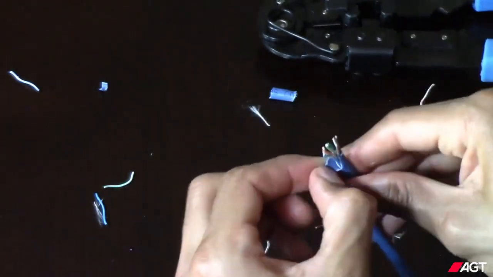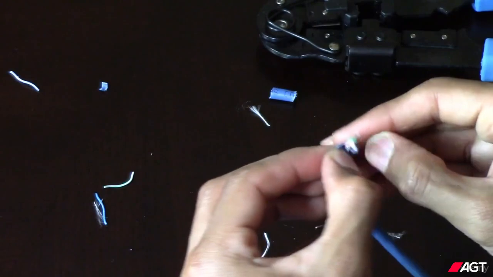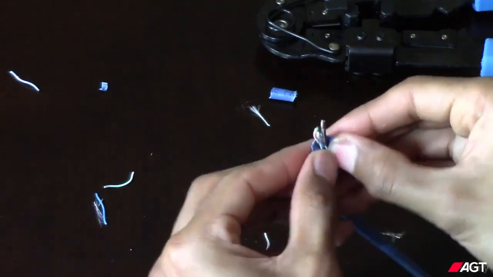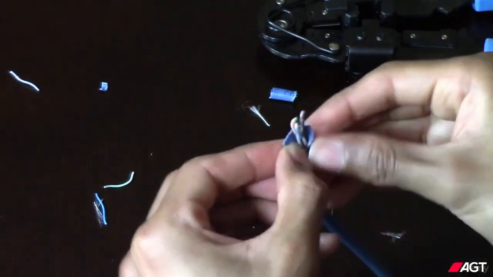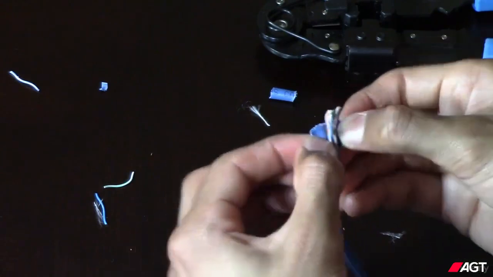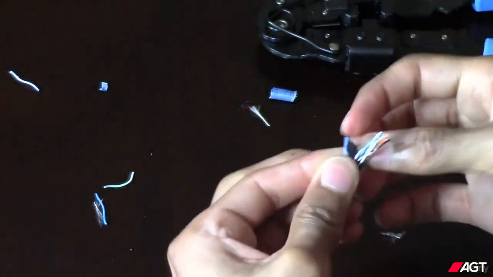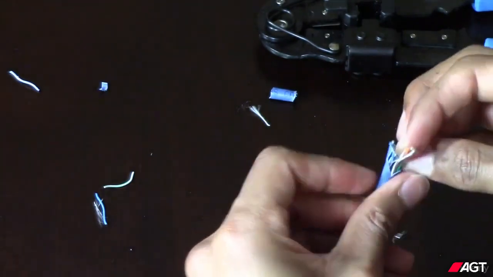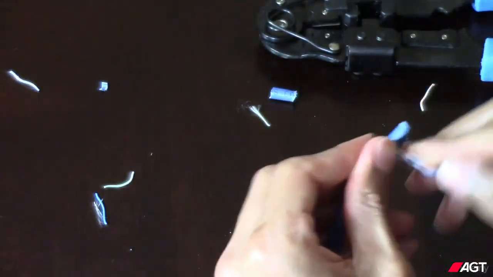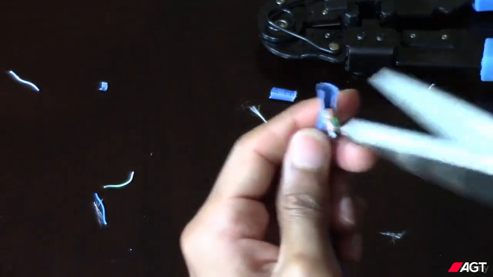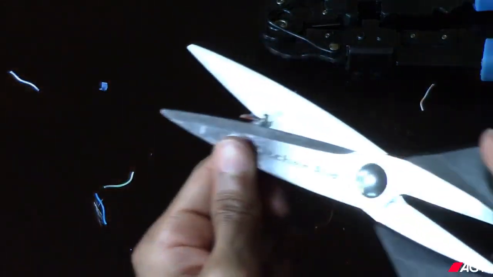Rip off a little more of the sheath. Cut the part of the wiring where you spliced into the cable.